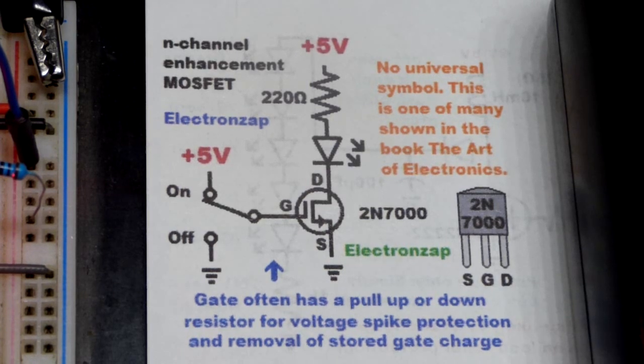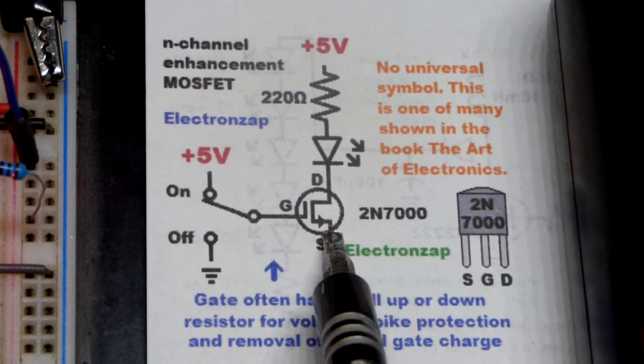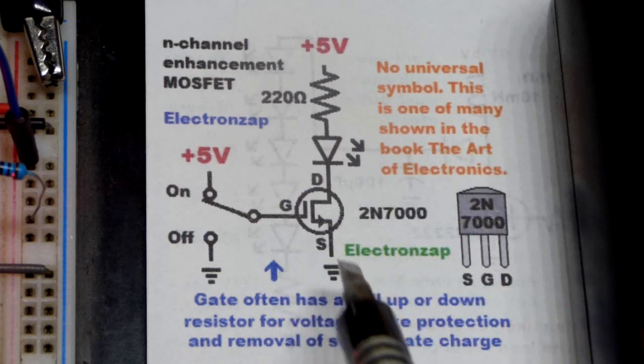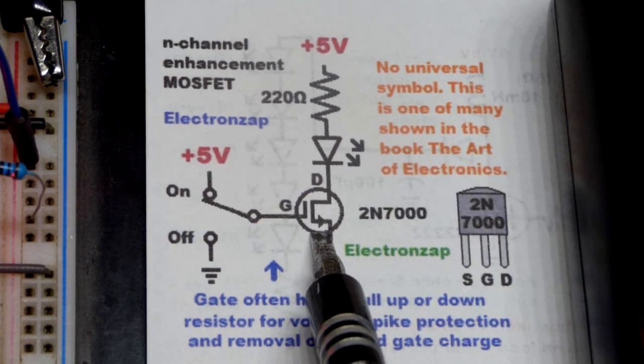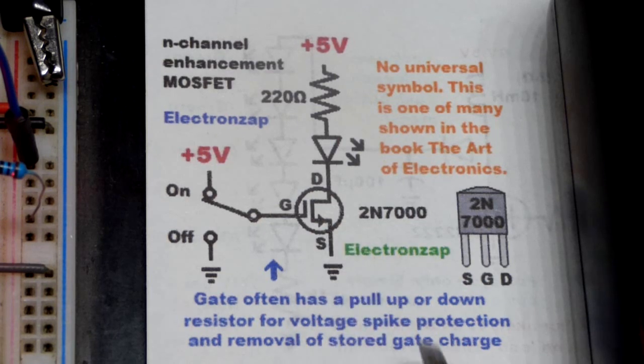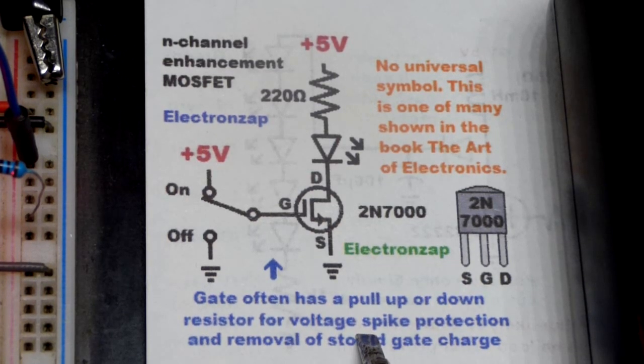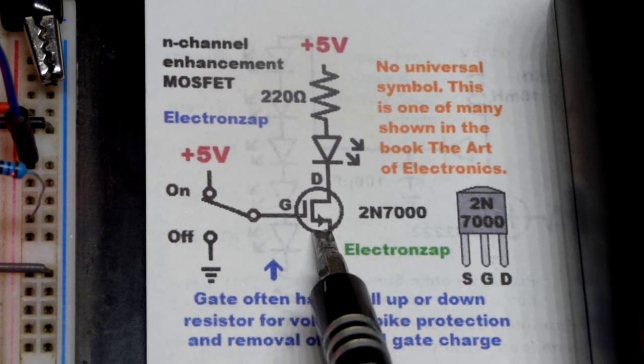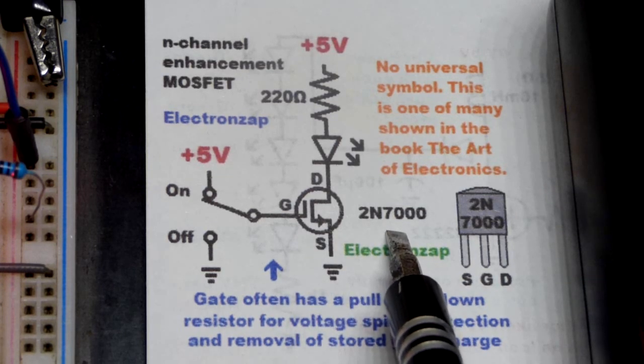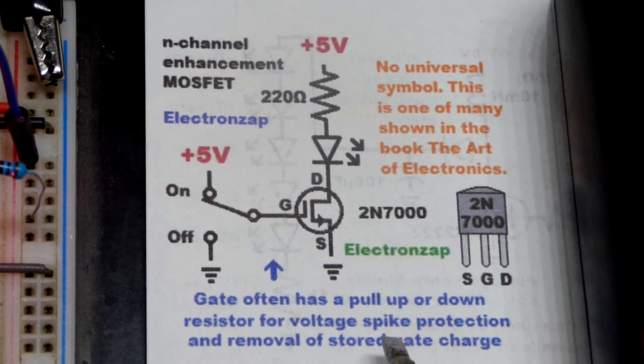And some people tell me this is a P-channel enhancement MOSFET, but I've looked at the book a number of times, and this looks more like what they showed for the N-channel. But they also showed some where the arrow's pointing the other way for N-channel as well. They showed a whole bunch of them, but we're not going to dwell on that too much. Just realize there's no universal symbol. Hopefully there's a part number there, and if there is, that's going to make life a lot easier for you.